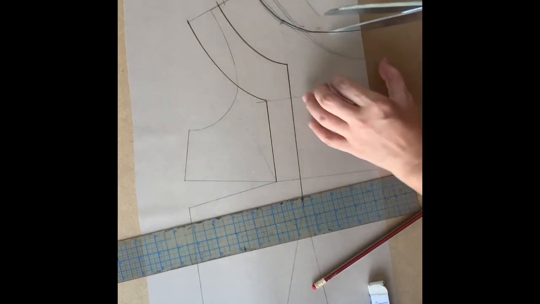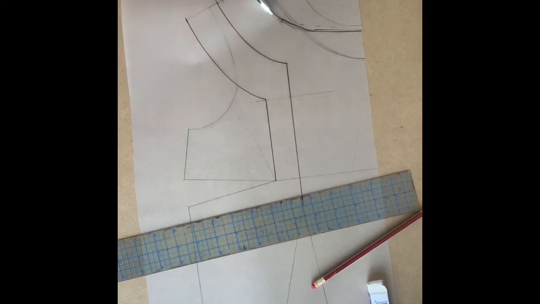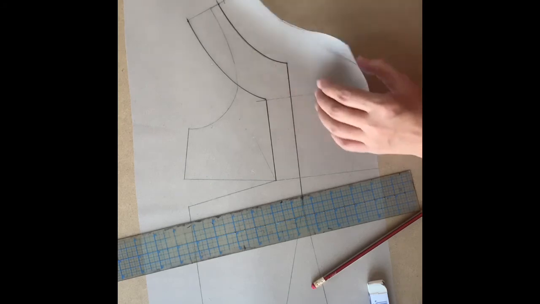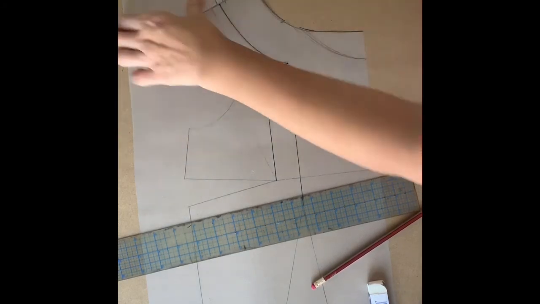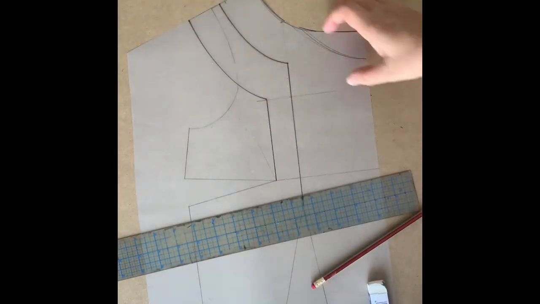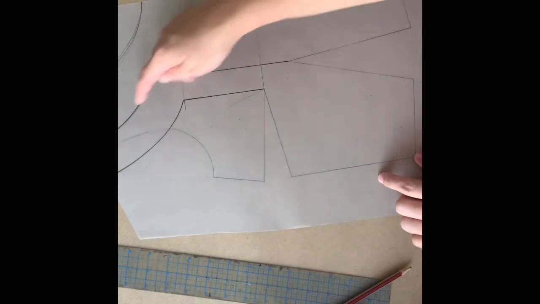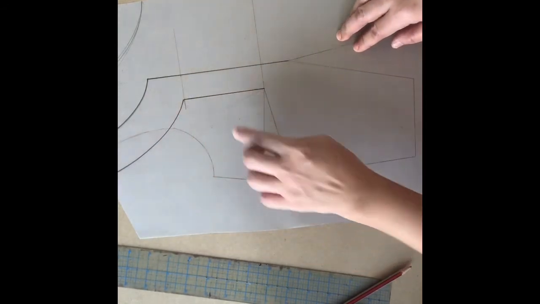Let's try to cut this. There. Okay. Now we cut this. Alright. So same thing, what we will do. So we slash and close, slash and close.